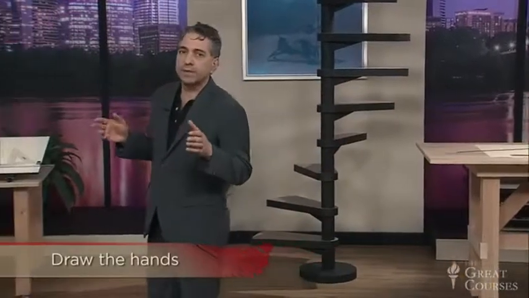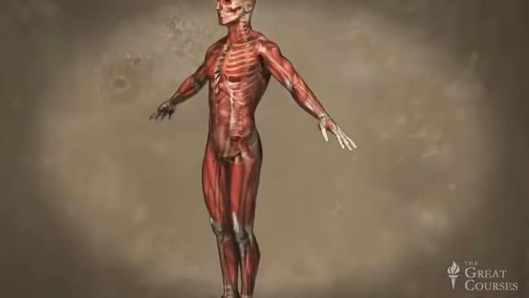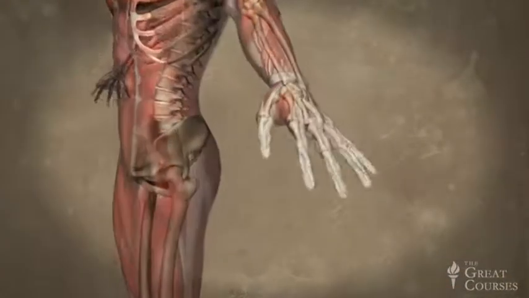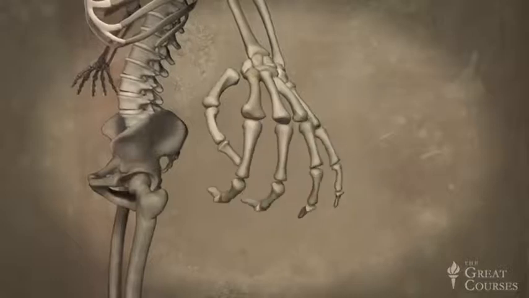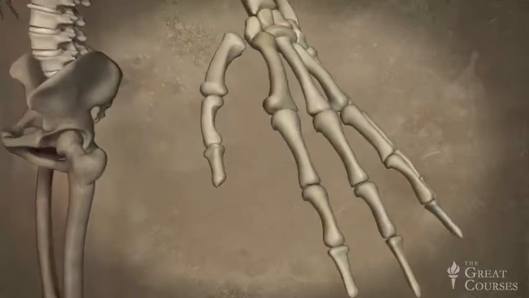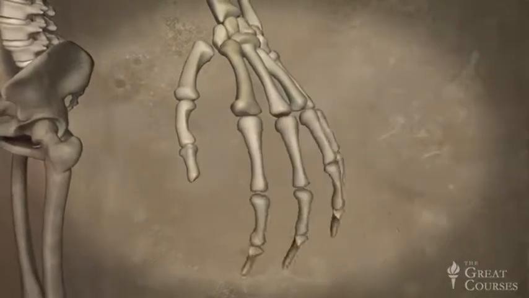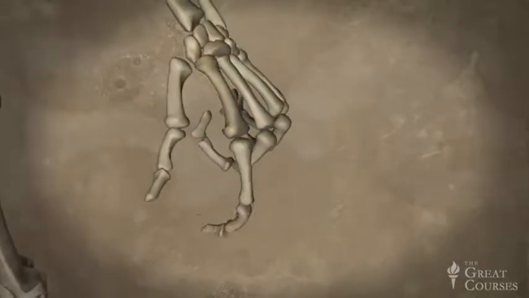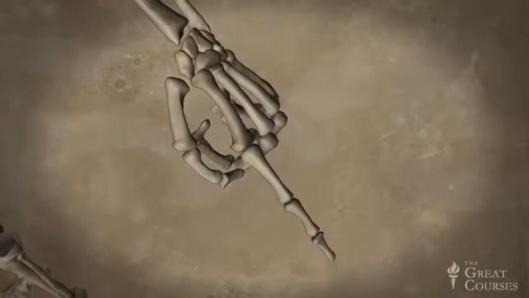Hands have the rep of being difficult to draw, and there are good reasons why. First, they're complex. They have lots of movable parts, 4 fingers, each with 3 movable joints, a thumb with 2, over 25 bones and over 30 muscles. So the number of possible configurations of the hand compared to, say, the head, well, it's much larger.